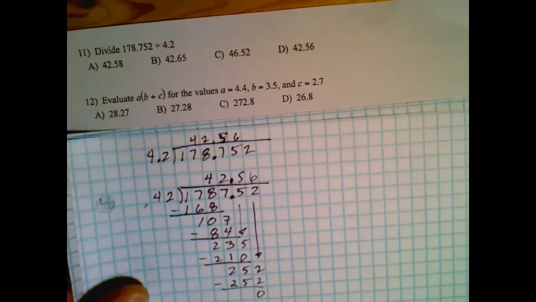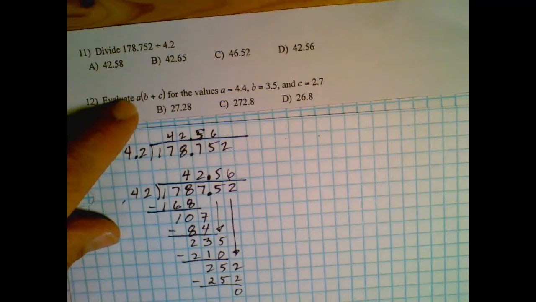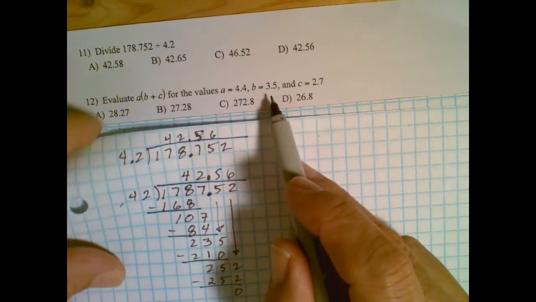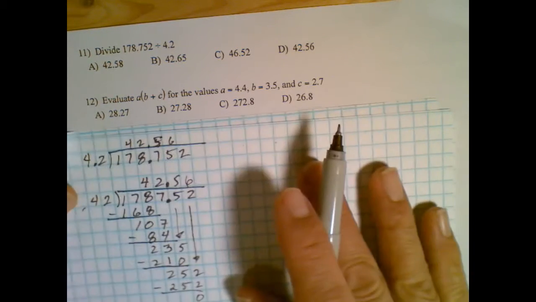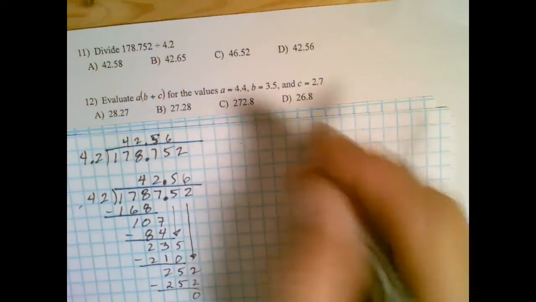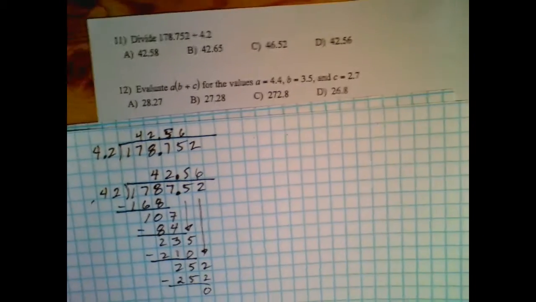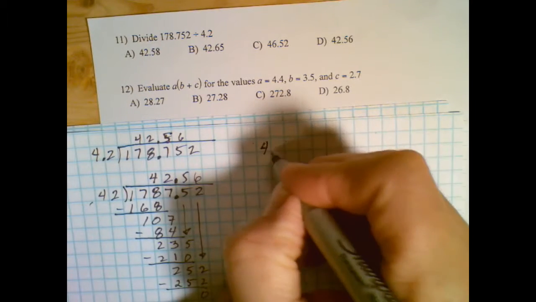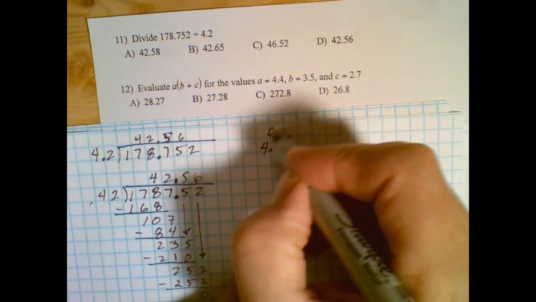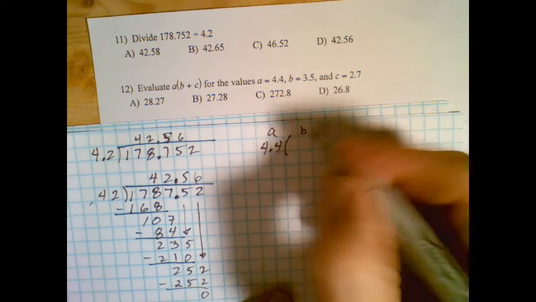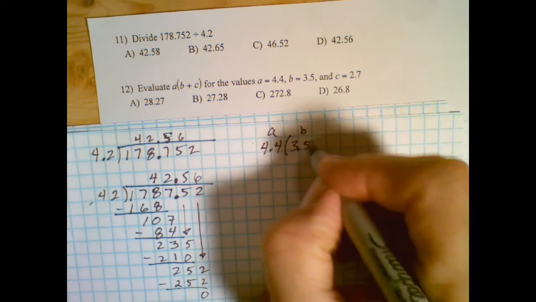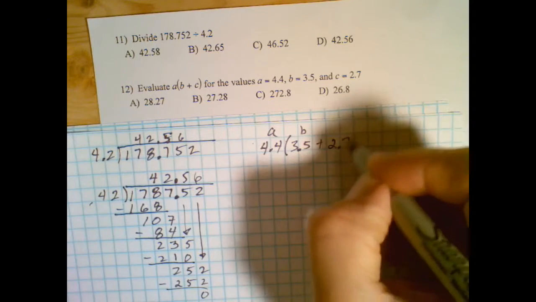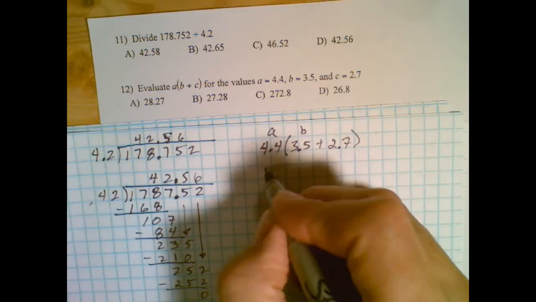Number 11. Evaluate A times the quantity B plus C for the values of A equals 4 and 4 tenths, B equals 3 and 5 tenths, and C equals 2 and 7 tenths. So this is simply a case where we're going to actually have to plug in some values. So A is 4 and 4 tenths. That's my A. B is worth 3 and 5 tenths, plus C is 2 and 7 tenths. Well, order of operations, right?